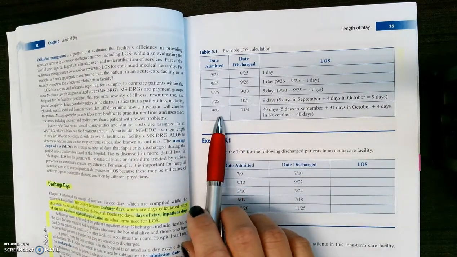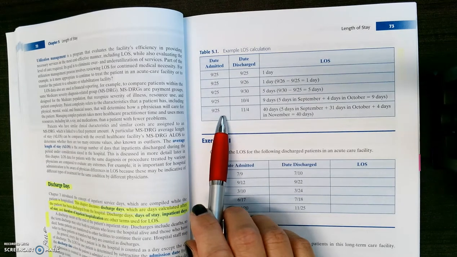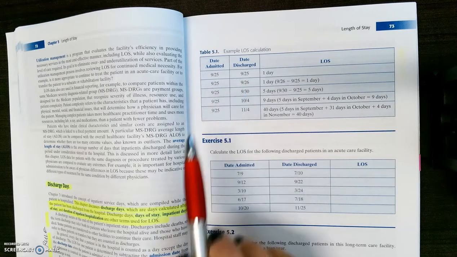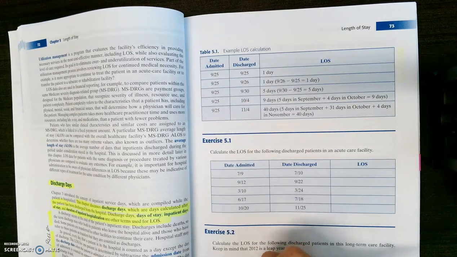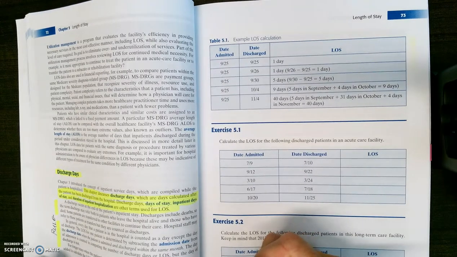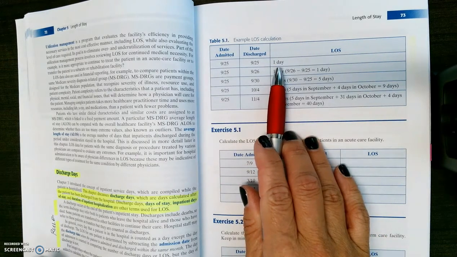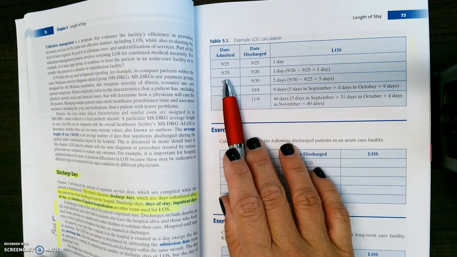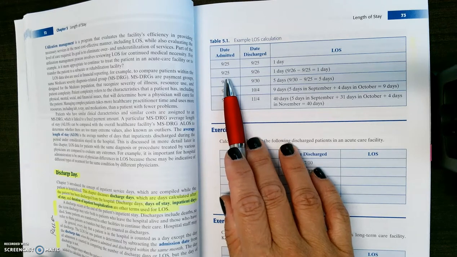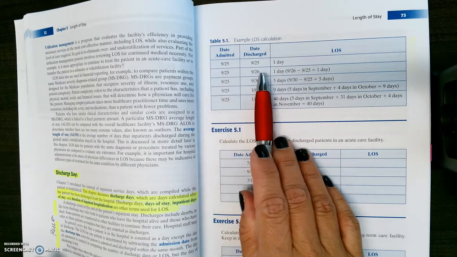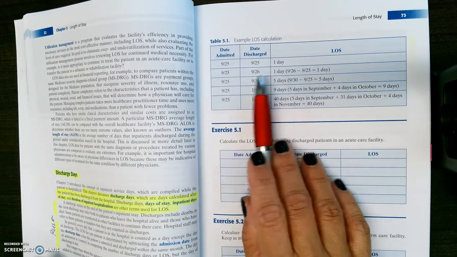So your examples for length of stay calculation: date admitted 9/25, date discharged 9/25. We know that as an A and D, right? We've been talking about those people that come and go in the same day in between census taking time. So we know those people exist. We're not going to use a half a day or a partial day. We're just going to think of them as a full day because they utilize services. So if we're talking about same day admission 9/25 to date of discharge 9/26, we're going to count the day of admission and not the day of discharge, so those folks are one day also.